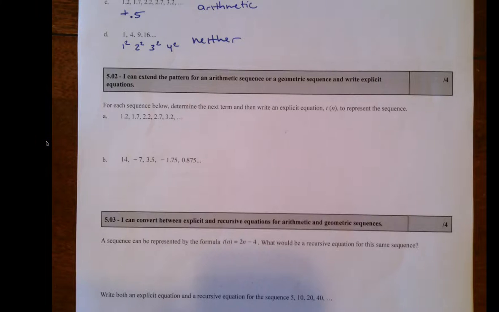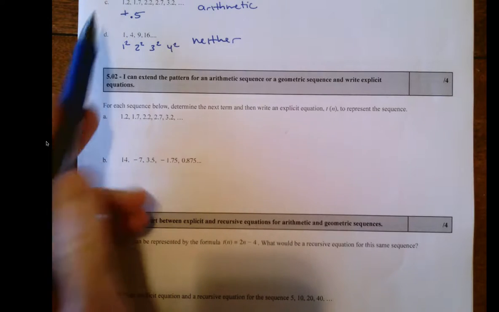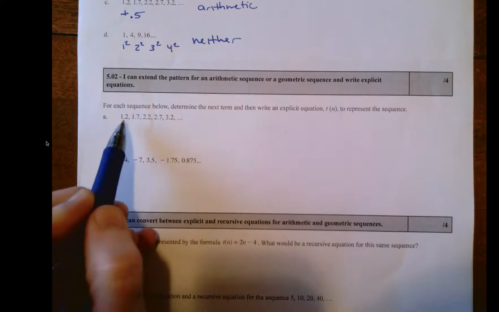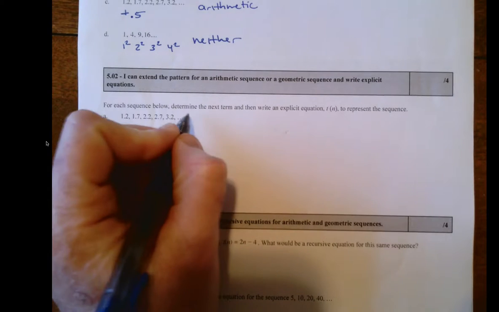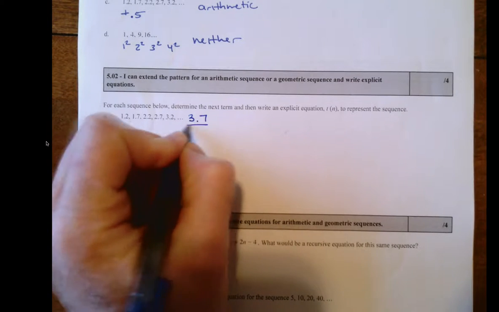For each sequence below, determine the next term and then write an explicit equation to represent the sequence. So this is the same as what problem C up above was. So we're adding 0.5 each time. So the next term is going to be 3.7.